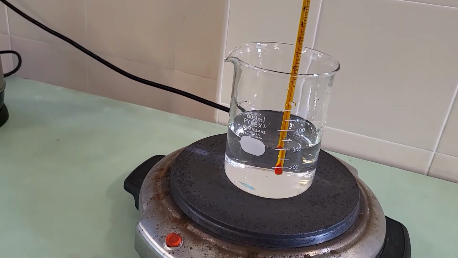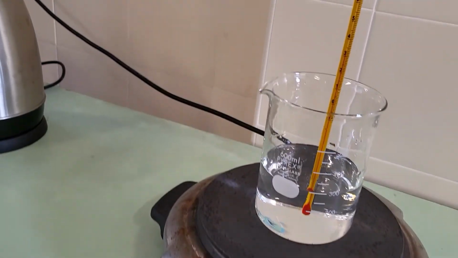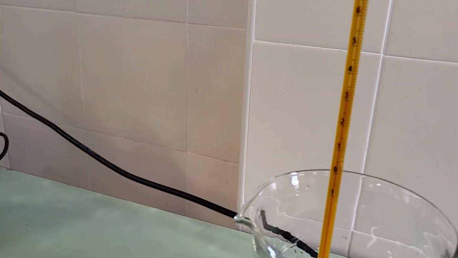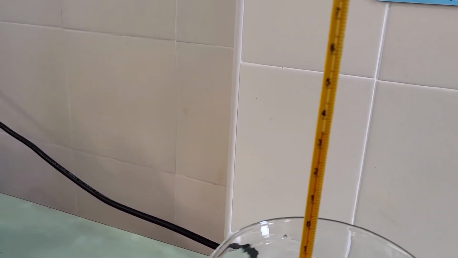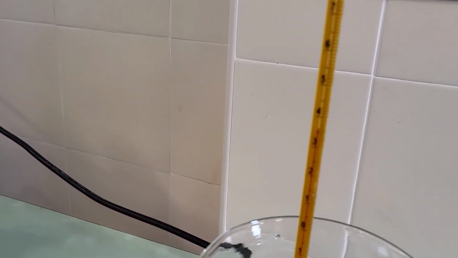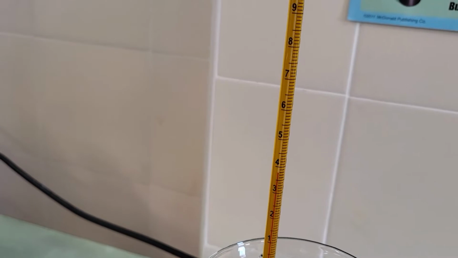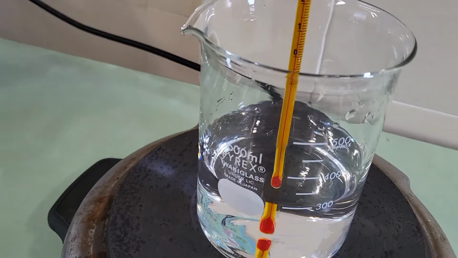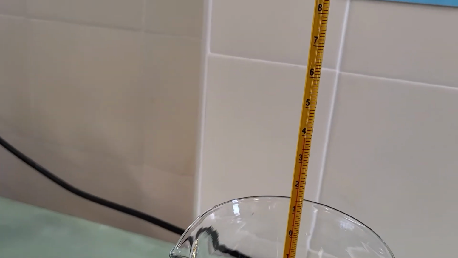Do note that when you put your thermometer in, it should not be touching the base of the beaker when you are taking any temperature. Looking at it, we are at roughly 35 degrees. As you can see, the red line is slowly climbing up to 40. So we know for sure that our water is gaining heat from the heating plate. Now it has touched 40 already. We'll come back in a while when it starts to boil.